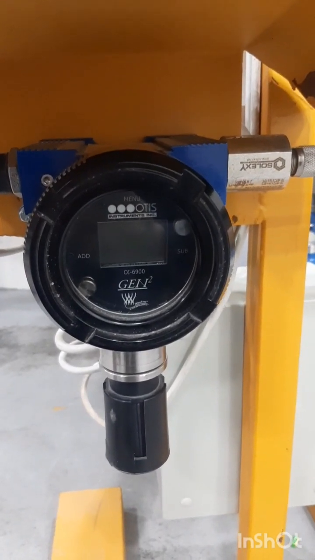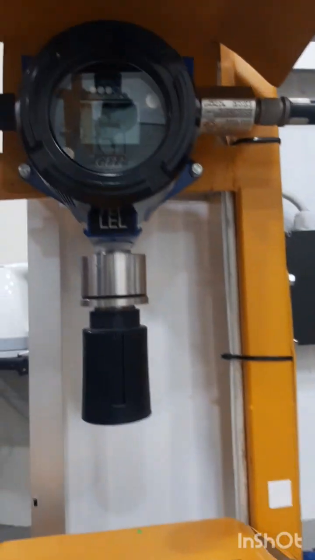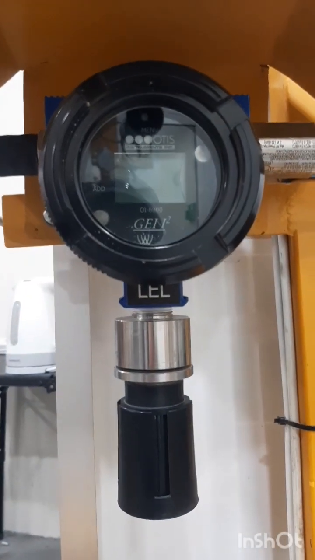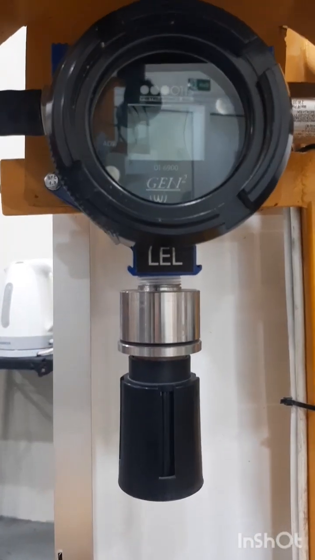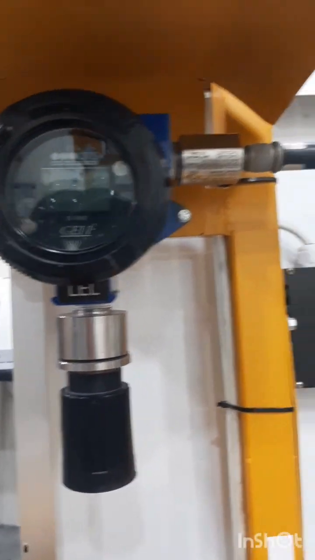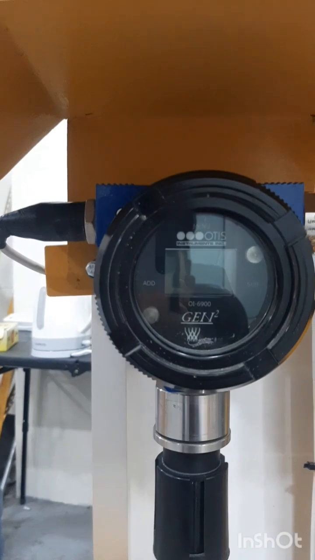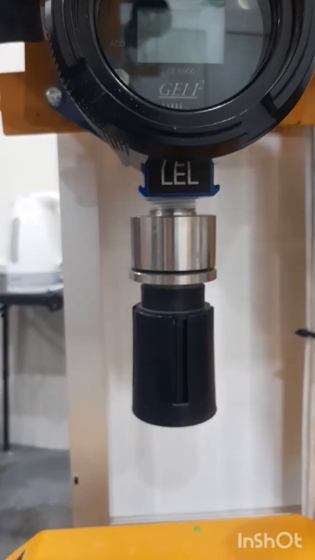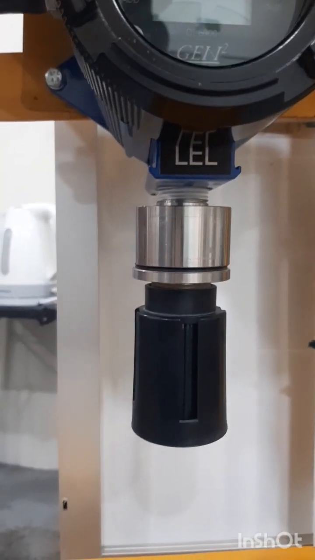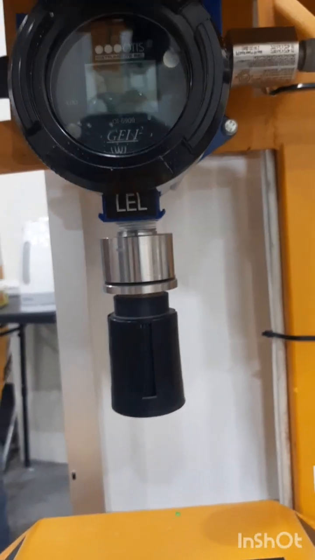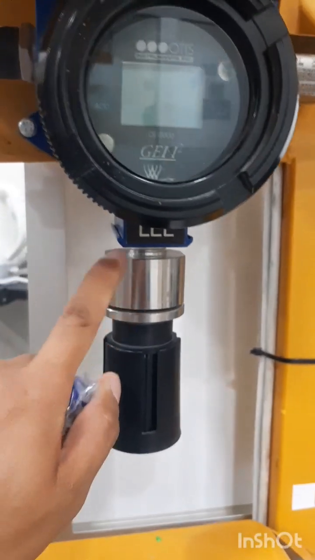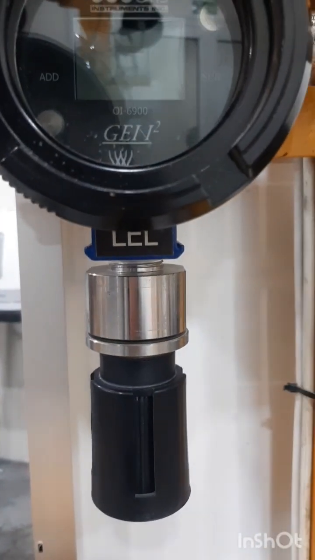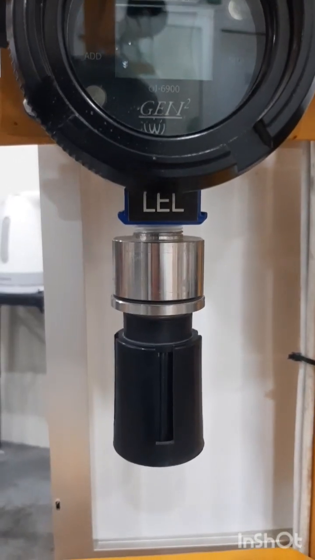Okay, so the second one we have here is another sensor. This time it is an LEL sensor, or the combustible, flammable gas sensor. So the same, the antenna is there. There are buttons, the same buttons. There's a label here. Also, you can figure out what sensor it is based on the sensor element inside. When you open this sensor, you will know what sensor element is inside.